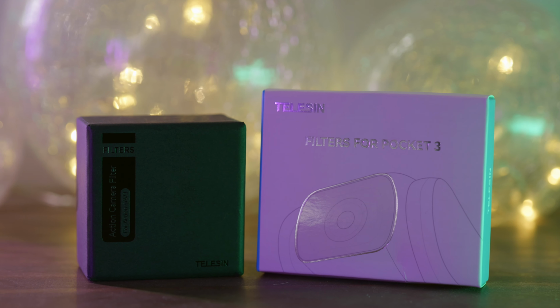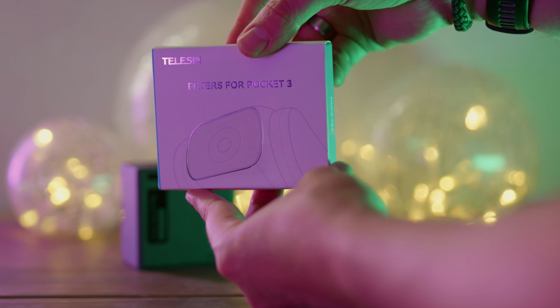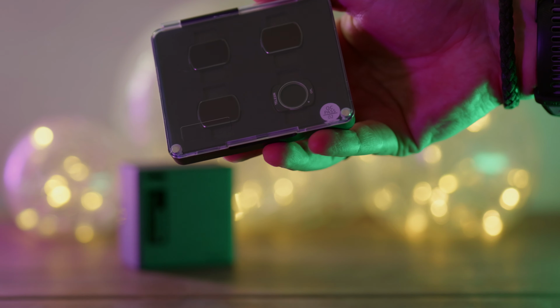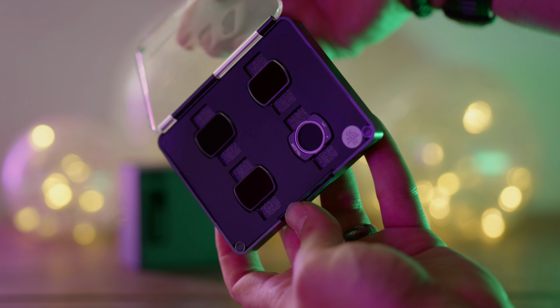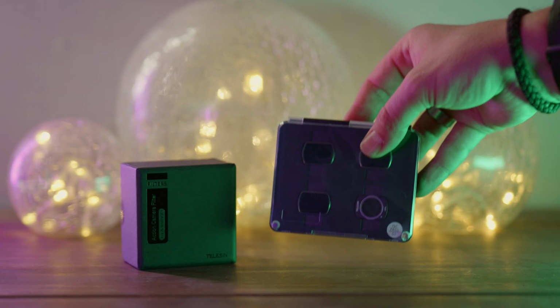Now let's have a look at the pocket filters. So these are the filters that you get for the DJI Osmo Pocket 3. Now you do get slightly different variations. Instead of the ND8, 16 and 32, what you get instead is an ND16, 64 and 256, which seems a bit of a jump if you ask me, but there must be a reason for it. I'm not so sure. Plus you get the circular polarizer as well.